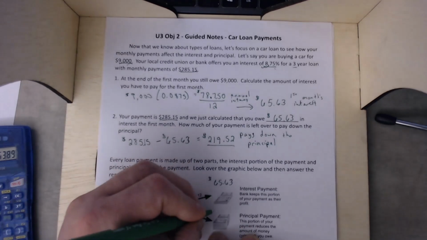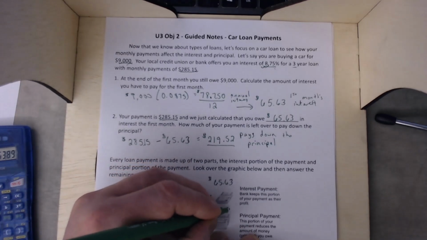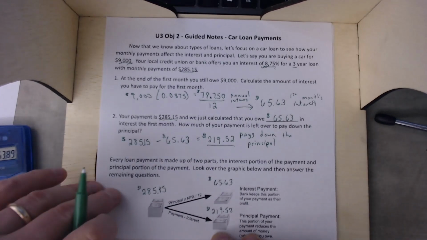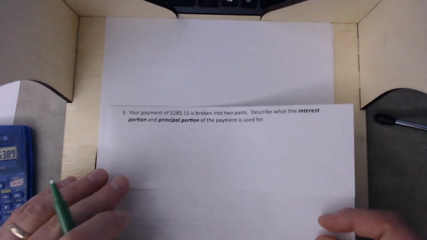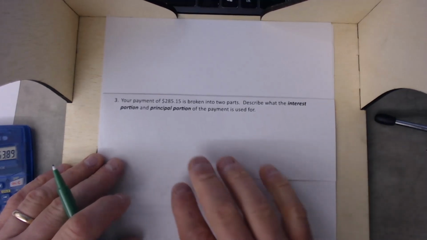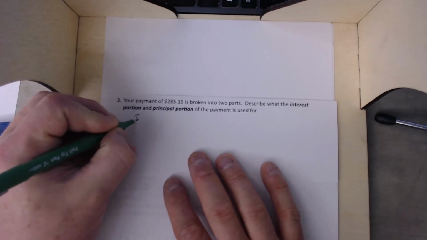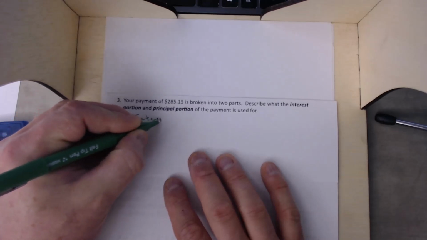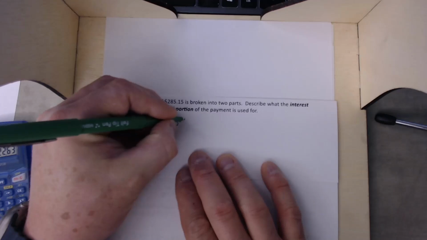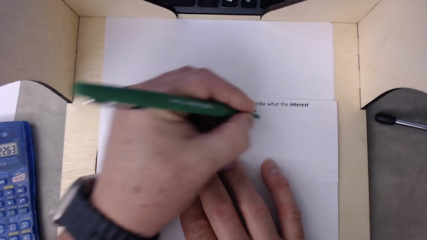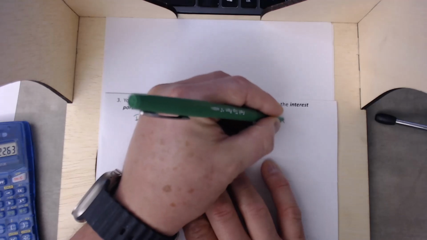And then a larger piece of $219.52, and that goes to actually pay down the loan. So the interest portion goes to the bank as their profit.